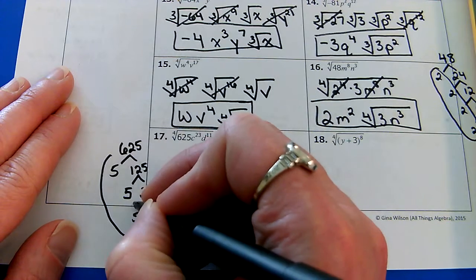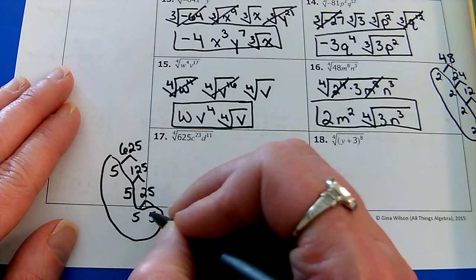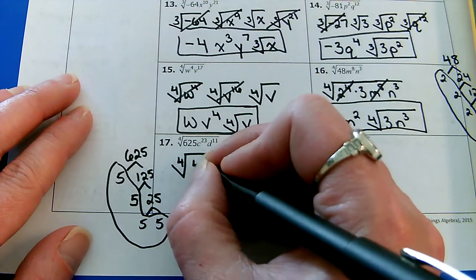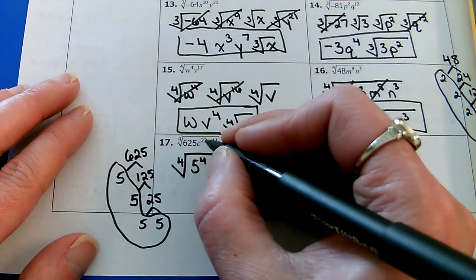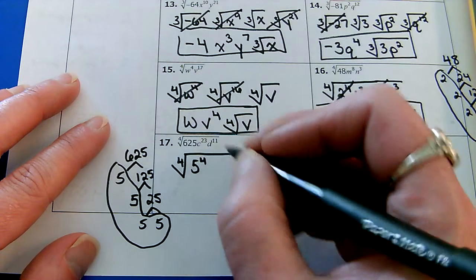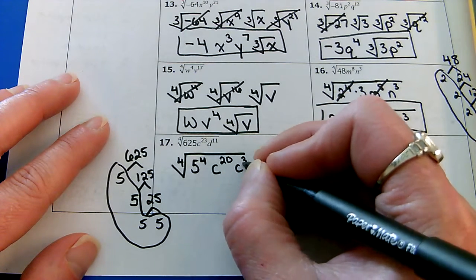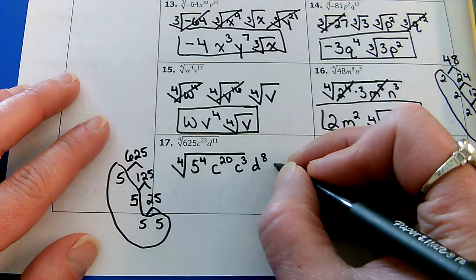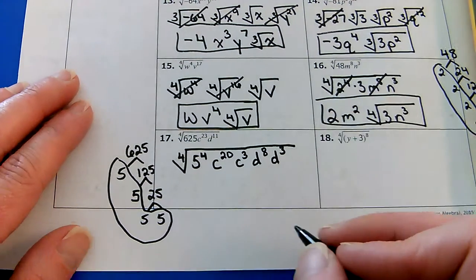So notice that 625 can be divided up into 5 times 5 times 5 times 5. So I can rewrite 625 as 5 to the 4th, looking for exponents that are divisible by 4, multiples of 4. So c to the 23, I could write that as c to the 20th and c to the 3. Multiples of 4, d to the 8th and d to the 3. 8 plus 3 is 11.